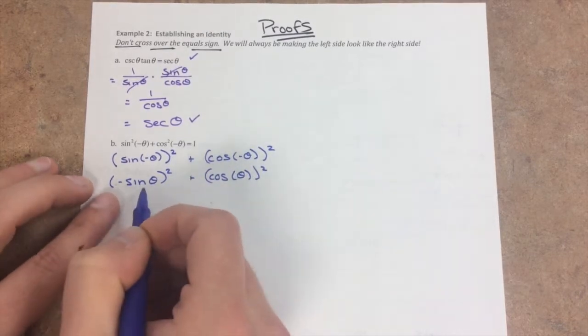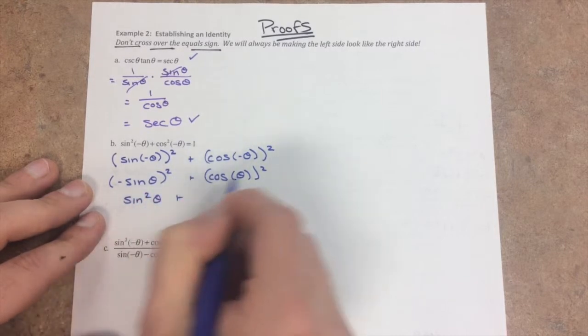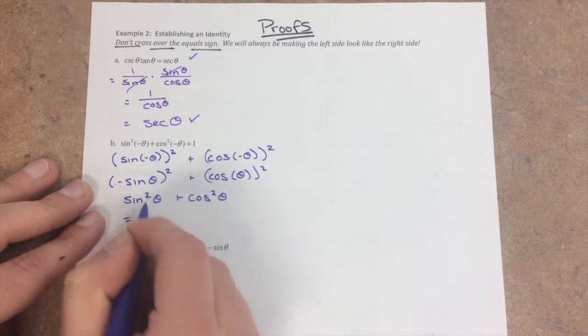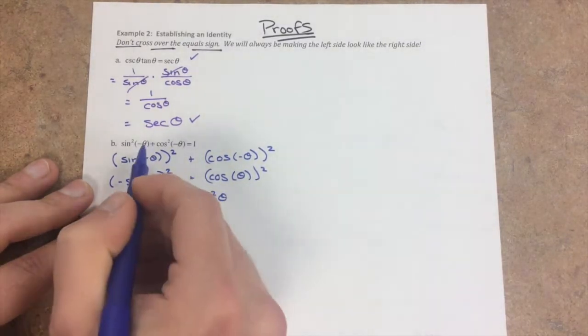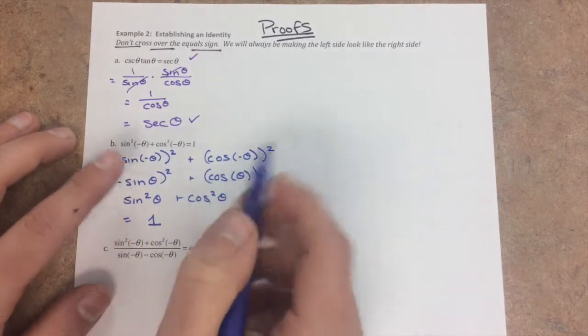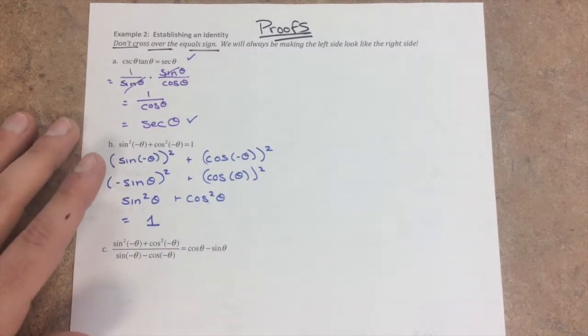Well, now if you square negative sine, that becomes positive. Square this, you get cosine squared. And this, by definition, is equal to 1. So we used the fact that cosine is even and sine is odd to then square it, so that makes the negative angle go away, which is still equal to 1.